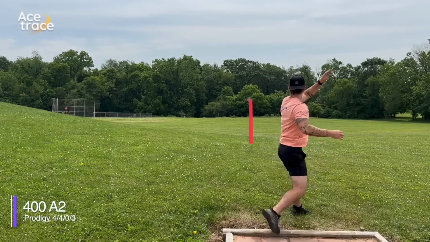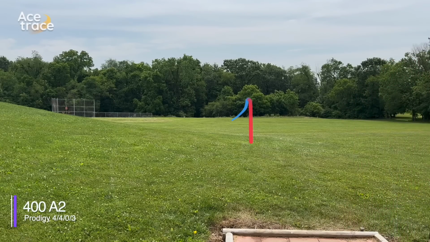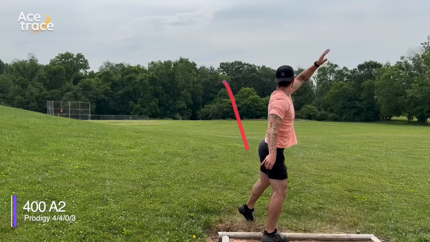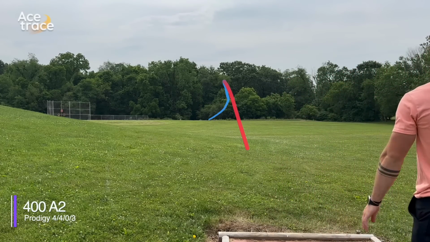And the A2 in 400 plastic holds kind of straight for kind of a long time. This is really unexpected. The 400 A2 really held much longer before getting a nice decent fade at the end. Nowhere near as overstable as the other two.